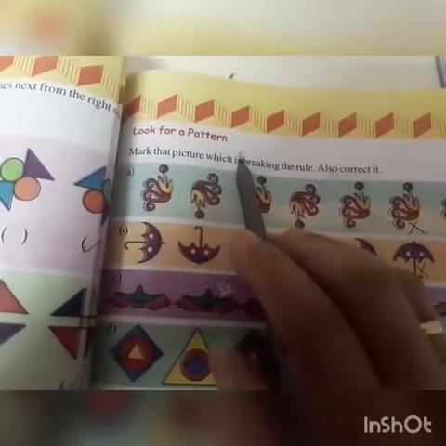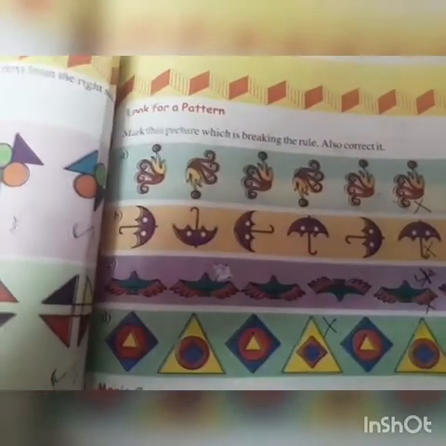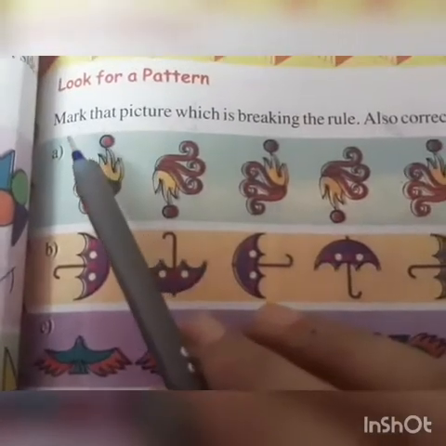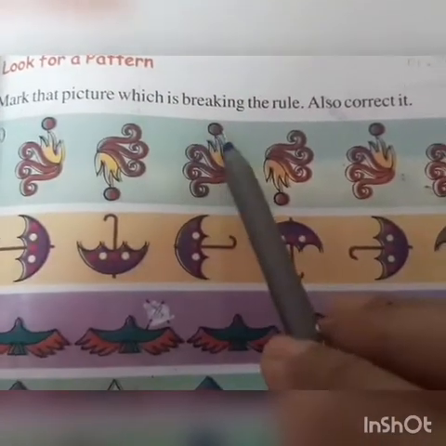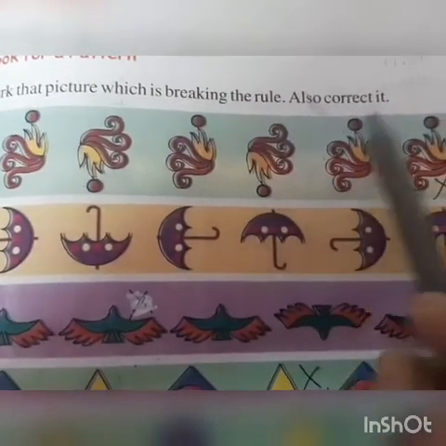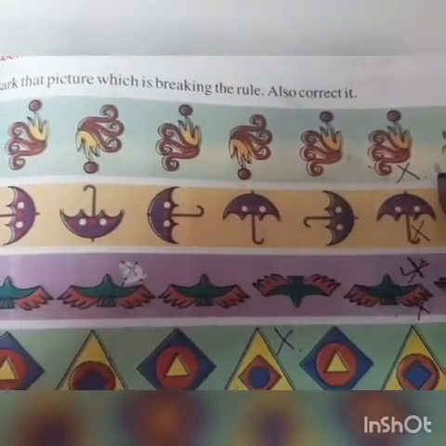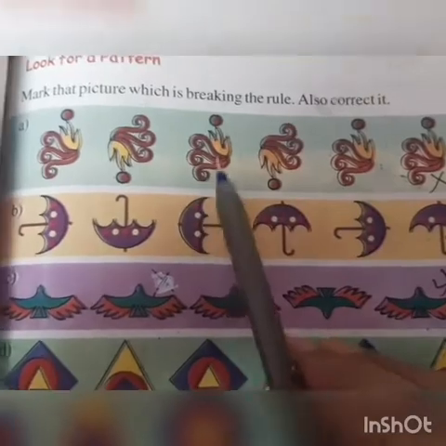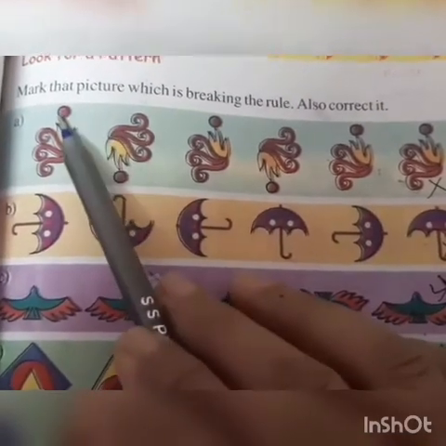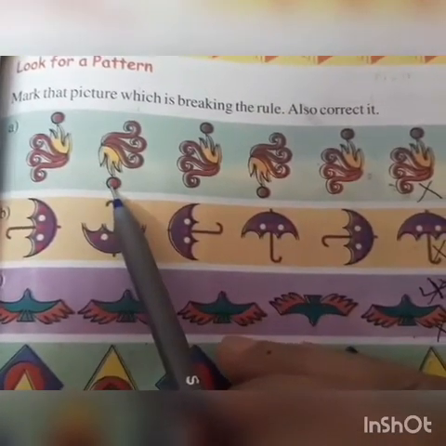Now if we move on to page number 103. Now what is given here? Look at the pattern. Now what we have to see in this pattern, let us see. Mark the pictures which are breaking the rule, also corrected. Now from these pictures we have to find which is the wrong picture or where the rotation is different. From here you can see this is half rotation taking place.